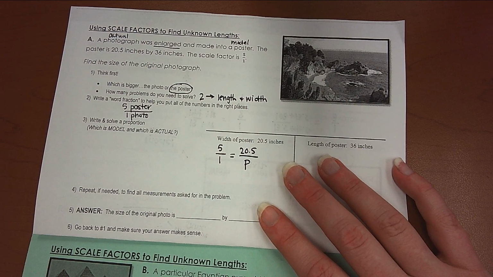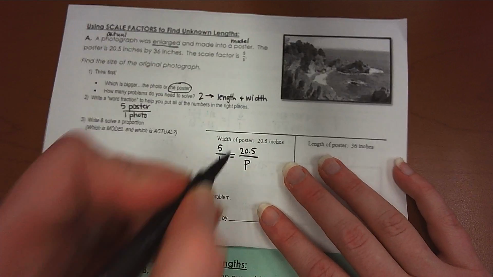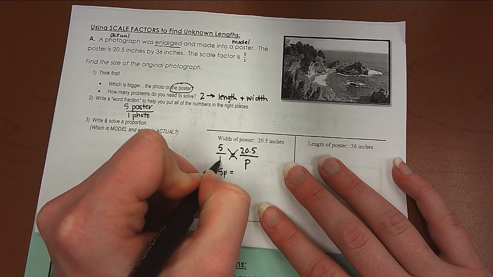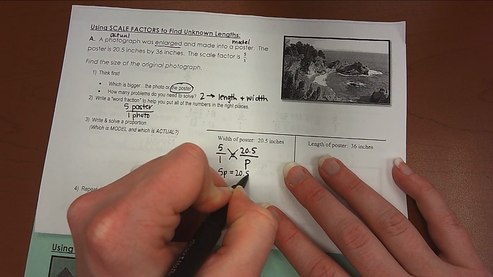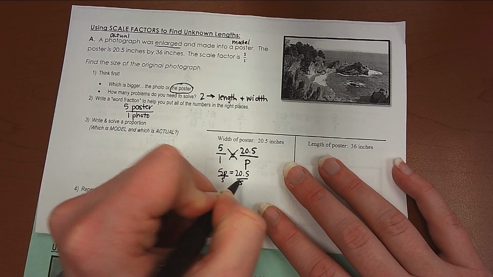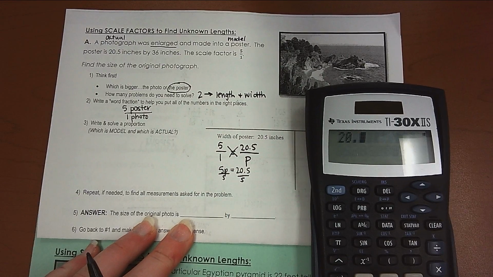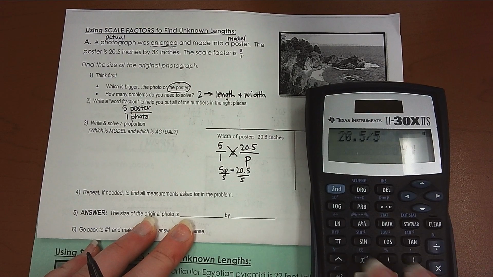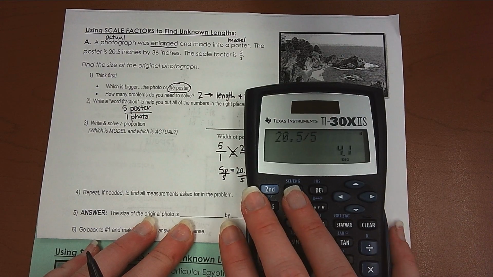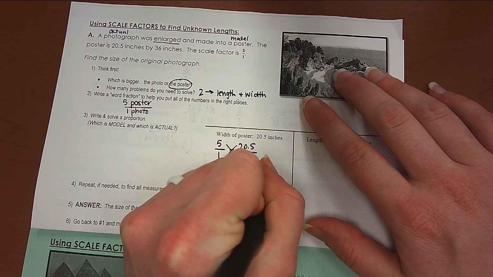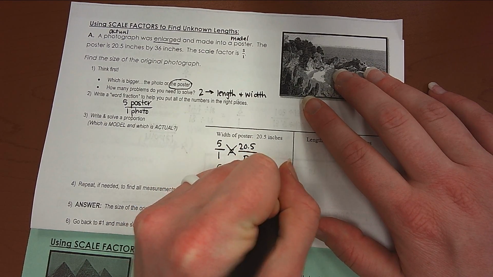And so now that I have a proportion written, I can solve. 5 times p is 5p. 1 times 20.5 is 20.5. The inverse of multiplying is dividing both sides. And when I do that, 20.5 divided by 5 is equal to 4 1/10. So p is equal to 4 1/10 inches.